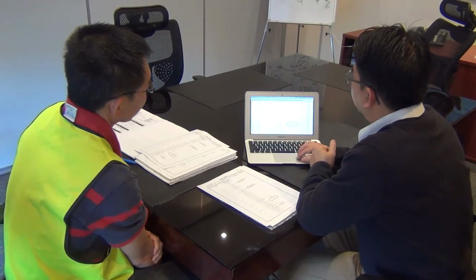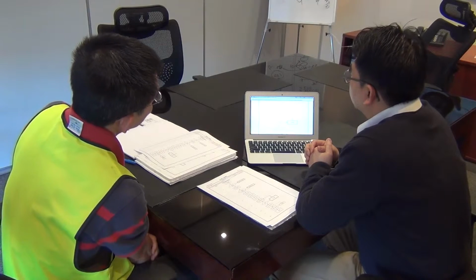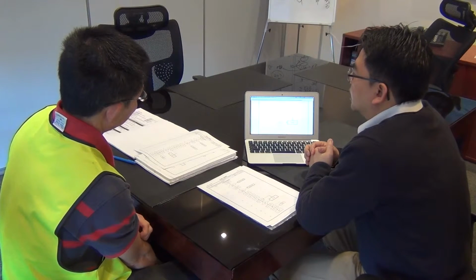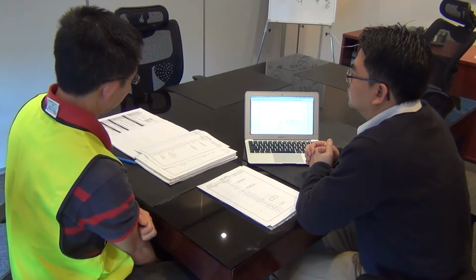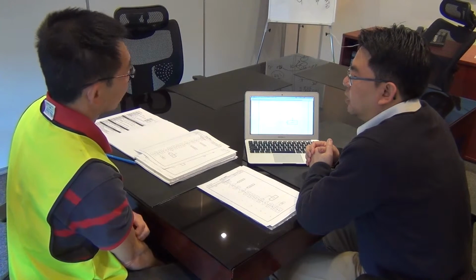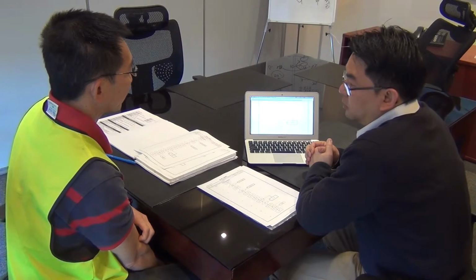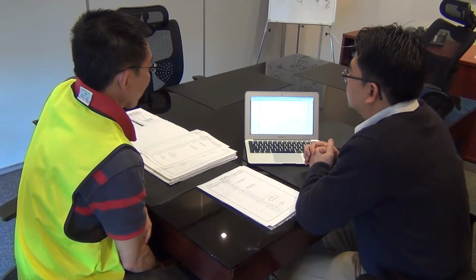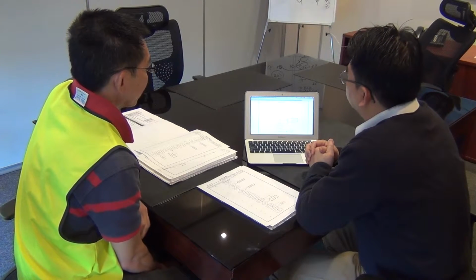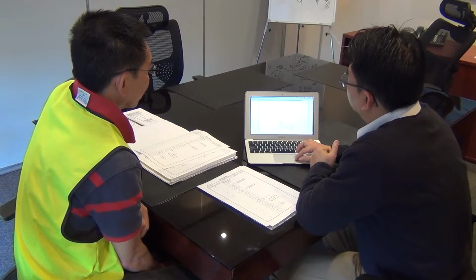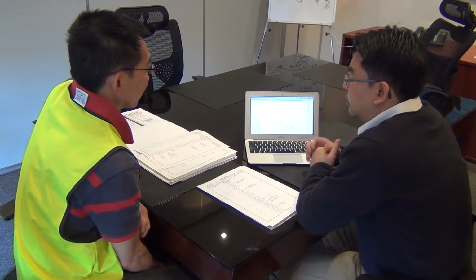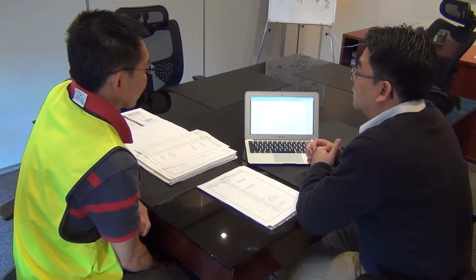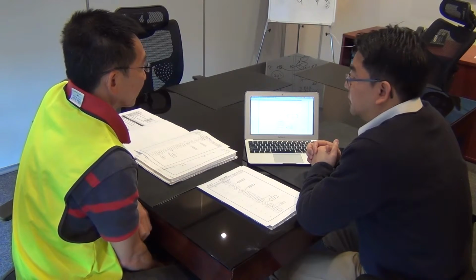So step number 8 is, with the picking order, there will be notification to the warehouse, to the pickers, to pick the stock accordingly, and the stock that has been picked according to the picking order will be sent to the area where the stock will be assembled to fulfill the customer order. Upon assembling the various components and parts into a full kit, every single kit will be weighed. The purpose of weighing is to ensure that there are no missing parts. If there are parts missing, then potentially there will be customer complaints.